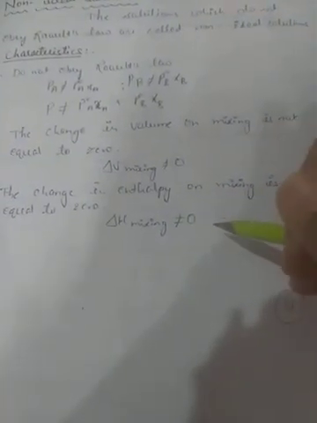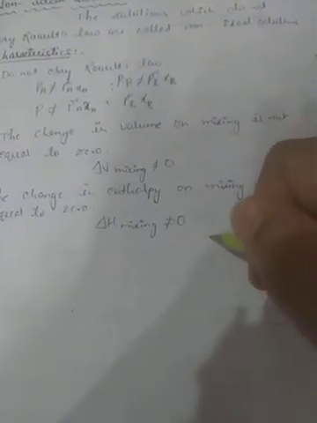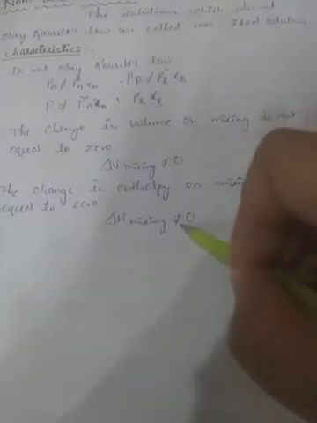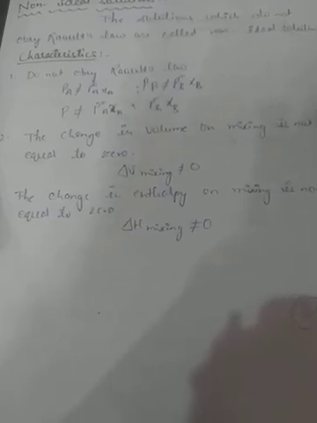When sulfuric acid and water are mixed together, a large amount of heat is evolved, and there is a change in the volume also. So it means it is not obeying Raoult's law. If we talk about the non-ideal solutions, they are of two types.